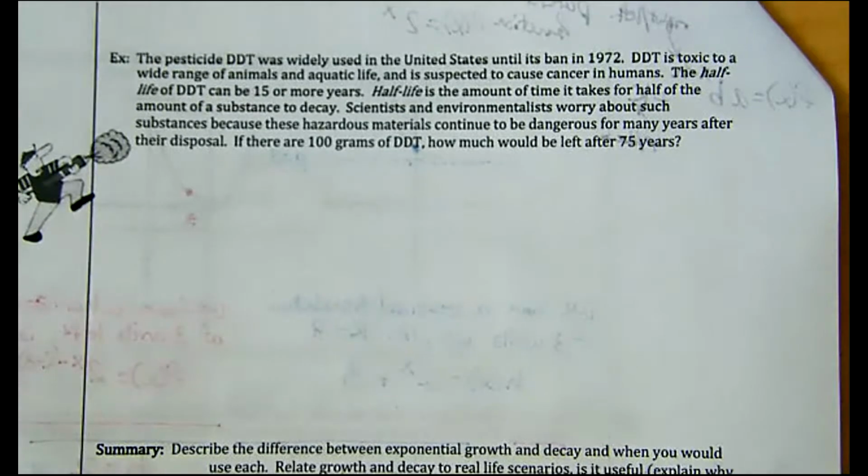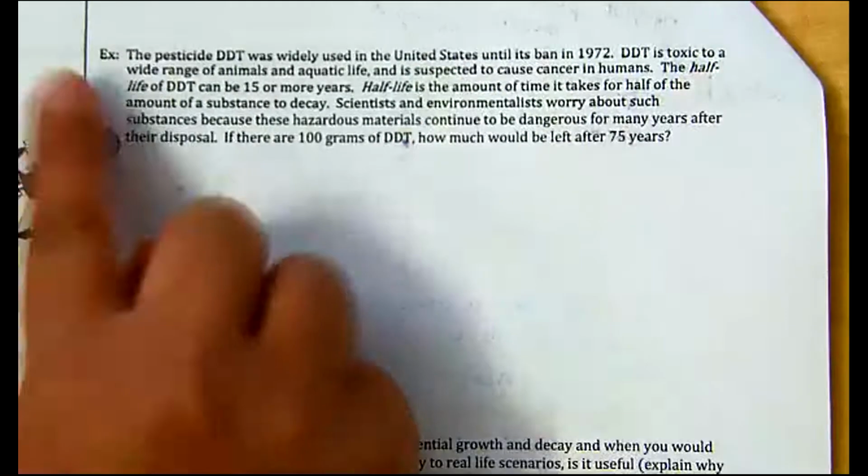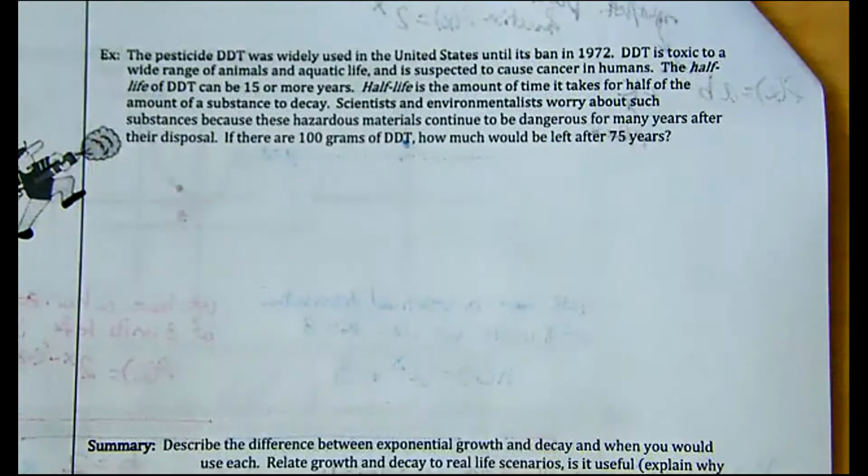The pesticide DDT was widely used in the United States until its ban in 1972. DDT is toxic to a wide range of animals and aquatic life and is suspected to cause cancer in humans. The half-life of DDT can be 15 or more years.